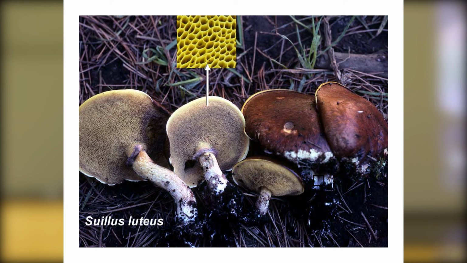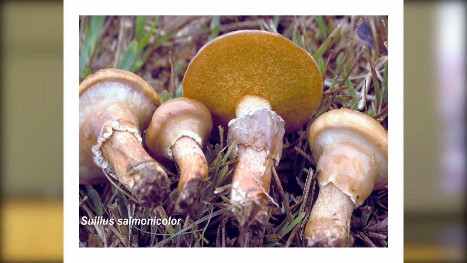And if you take a closer look, that's what those pores look like. It's inside the pores that the spores will be borne. And there's a number of species of these. Here's another one. These are often called the slippery jacks because of the very slimy nature of the cap.